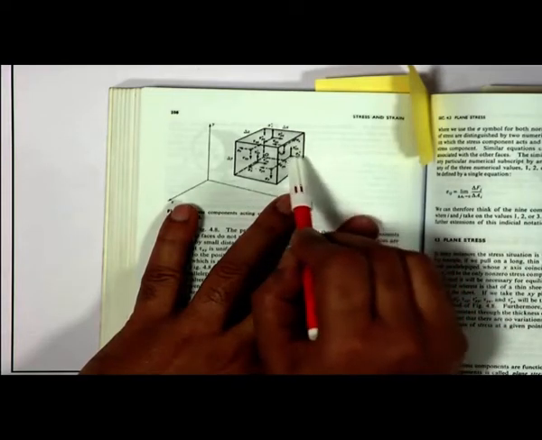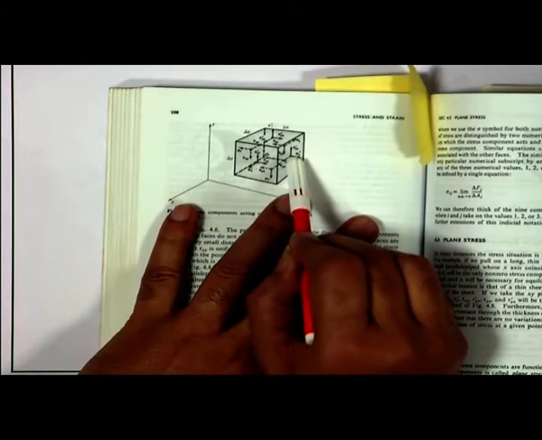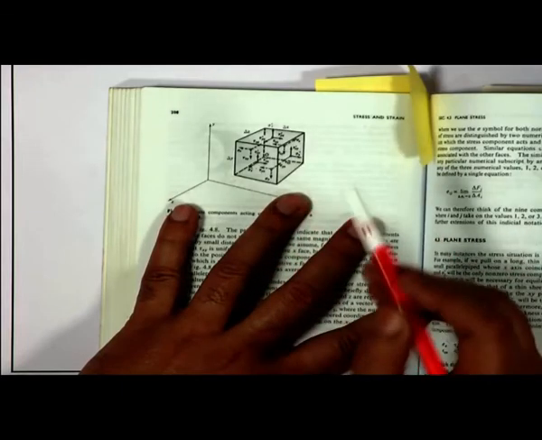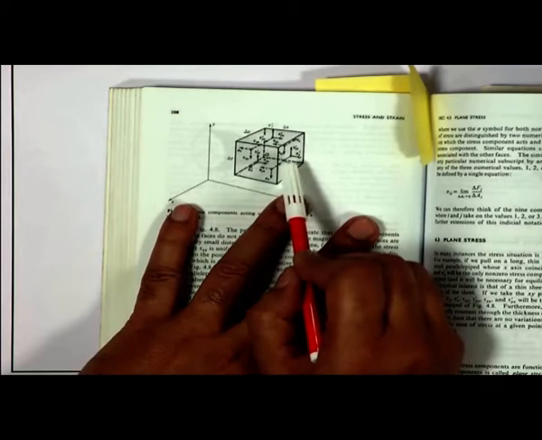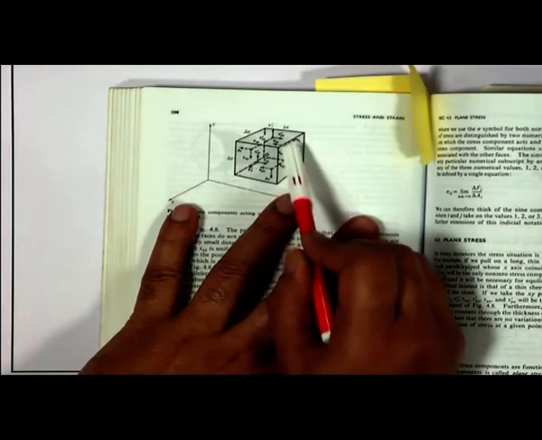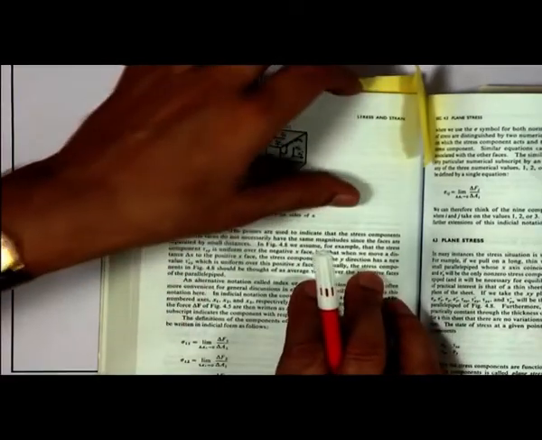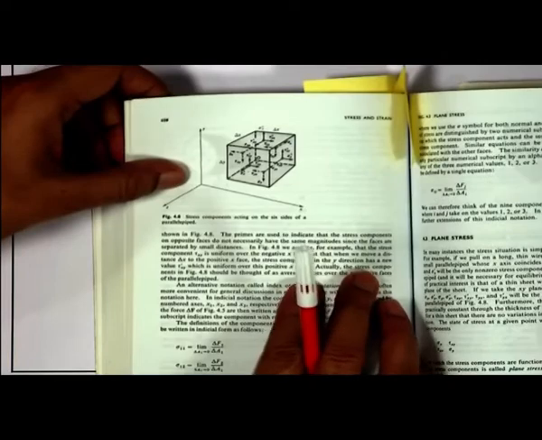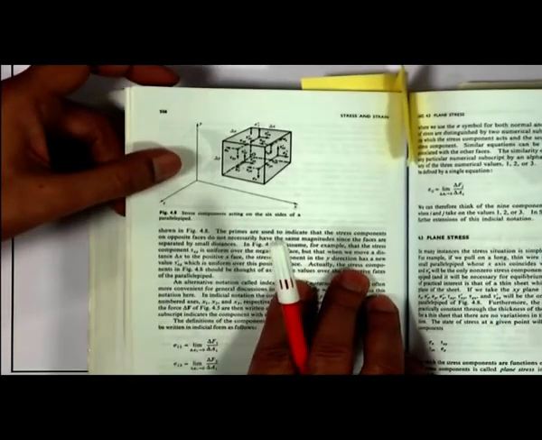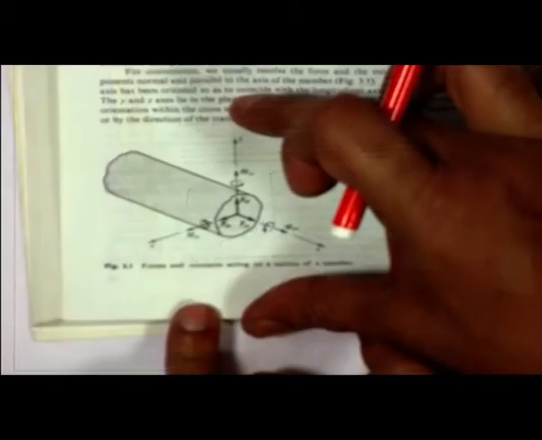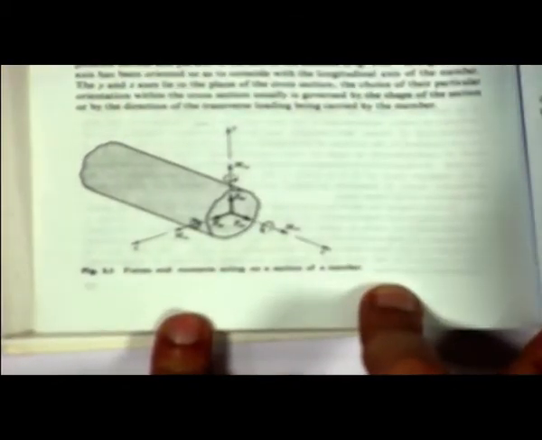So, you have sigma xx, tau xy and tau xz. The subscript x is the initial notation; these are the shear stresses and these are the normal stresses. Now, if the same structure, being a 3D, becomes slender, this is one of the pages, you can focus on it there.